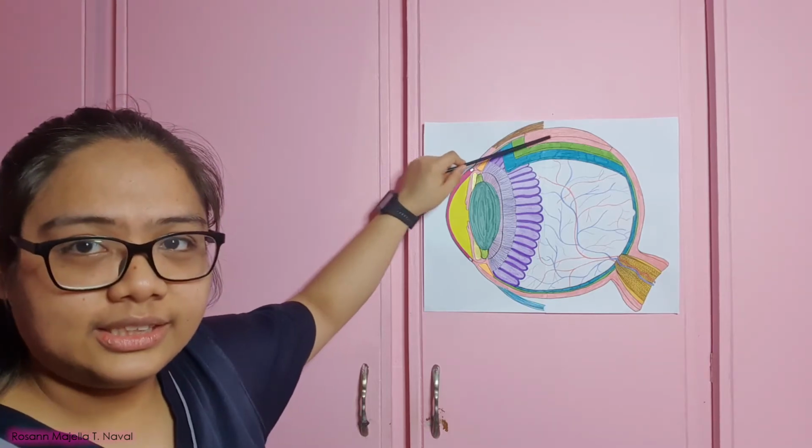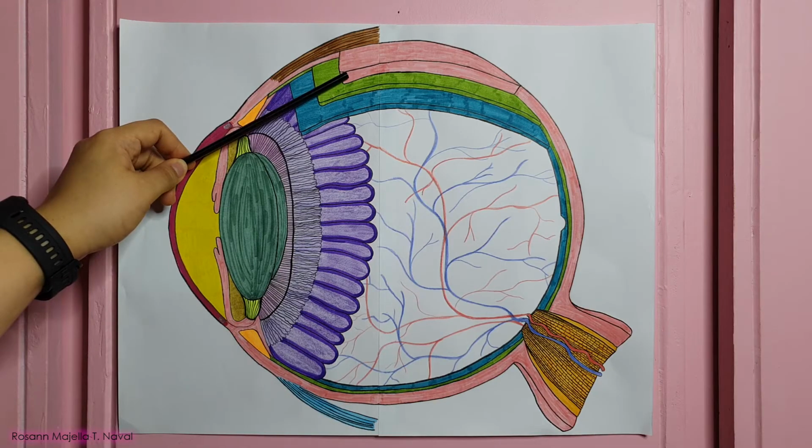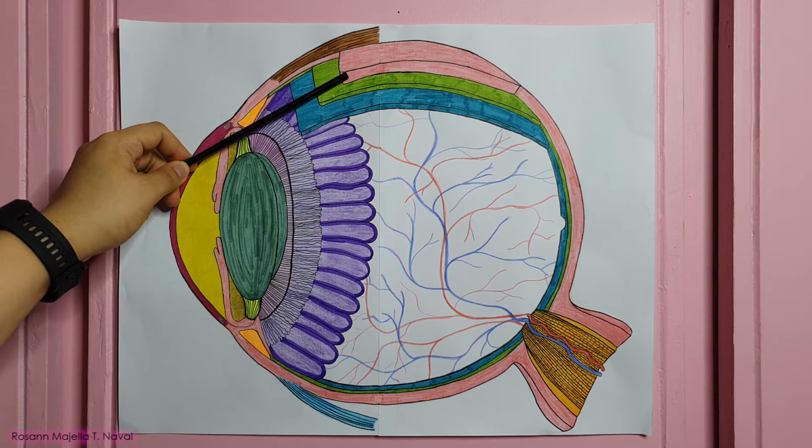This is the sclera. The sclera is a tough, opaque outer layer of the eye that provides its protection and structural integrity. It is relatively avascular and in adults appears white externally. Posteriorly, it fuses with the sheath of the optic nerve.